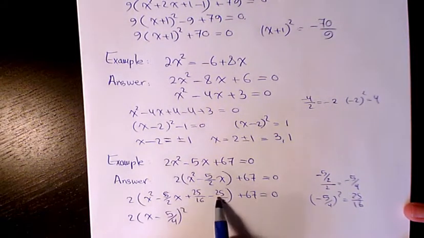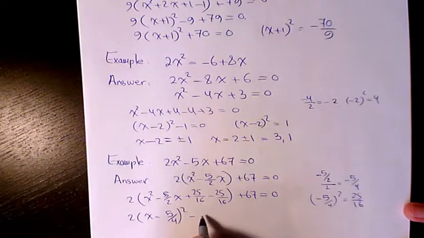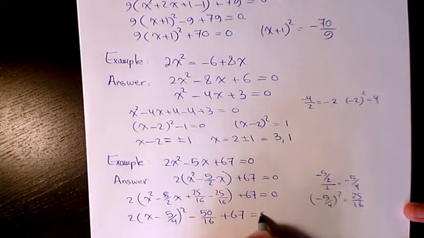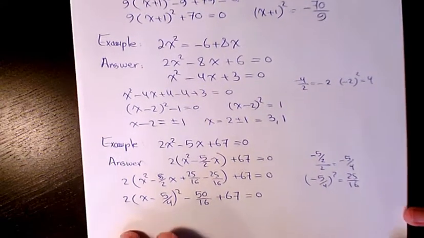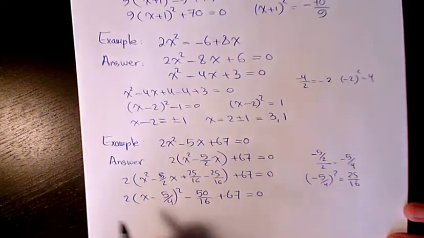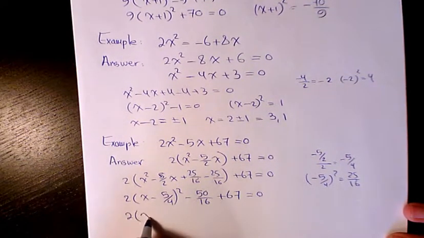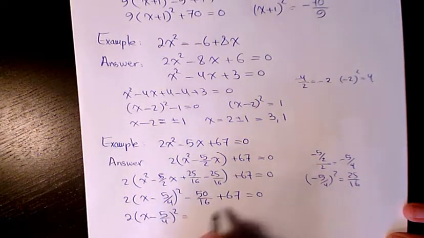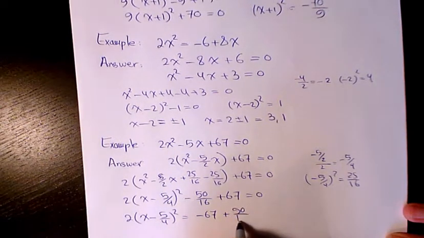Then you take this one out, multiply it by 2, it's going to be negative 50 over 16 plus 67 equals 0. So we have 2 times x minus 5 over 4 squared. And here I have negative 67 plus 50 over 16.